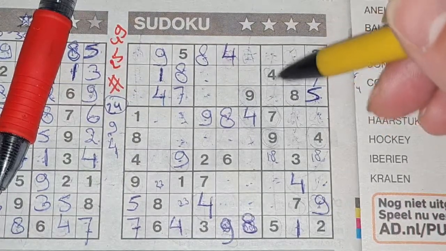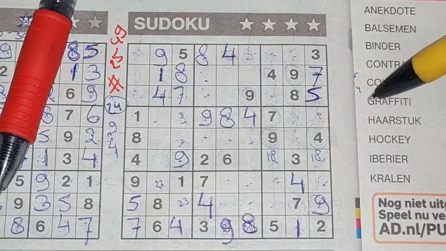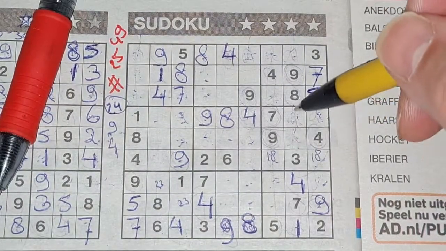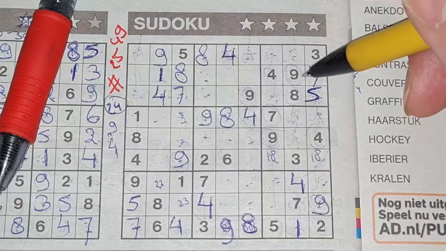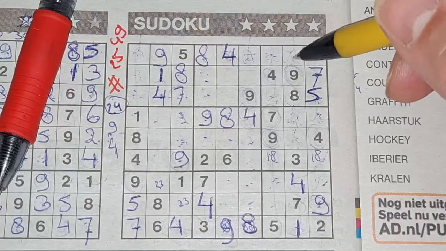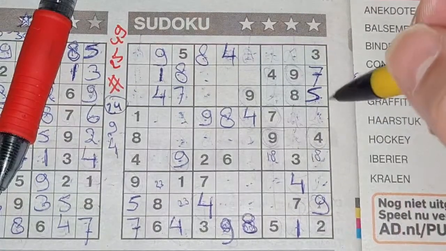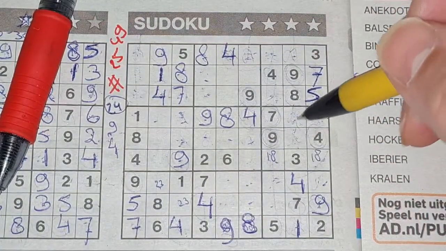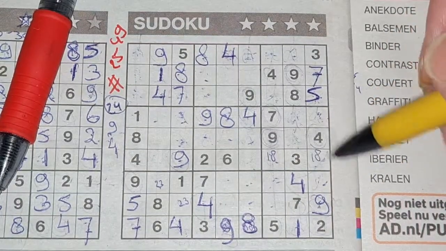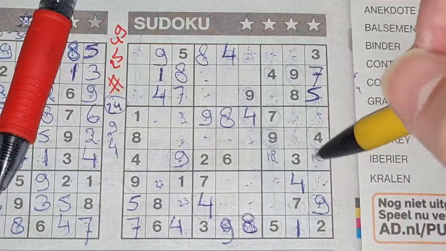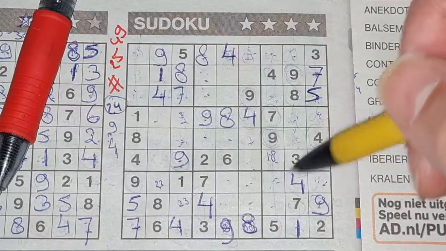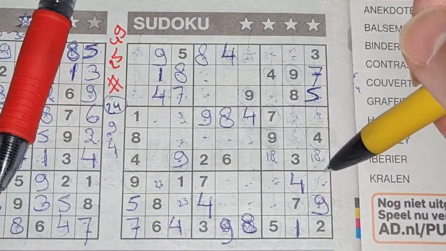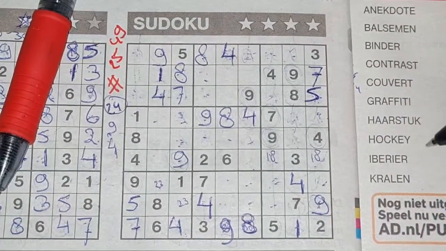6, 1, 6, 2. I need a 2. 1, 2, 6. 1, 2, 6. Okay. 5, 5. 2, 2, 2. And 6. Complicated. 3, 6, and 8. Wow.